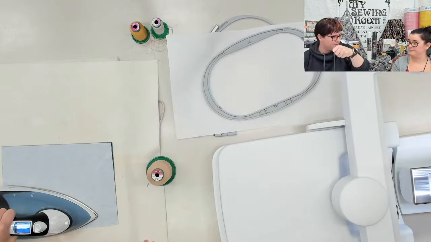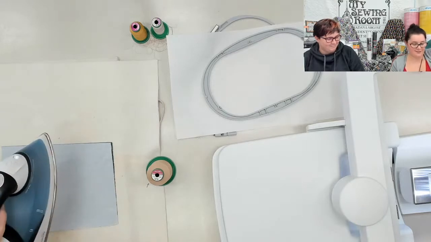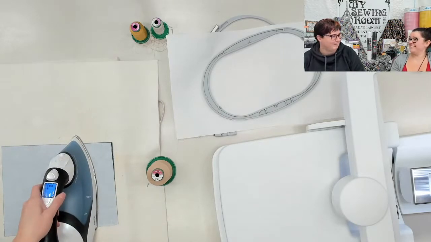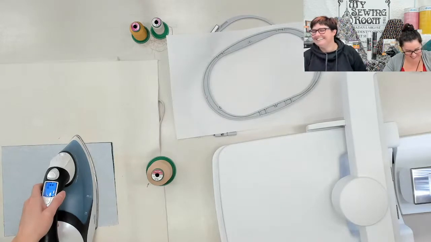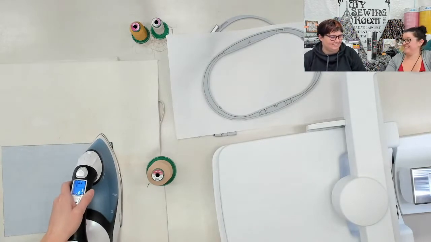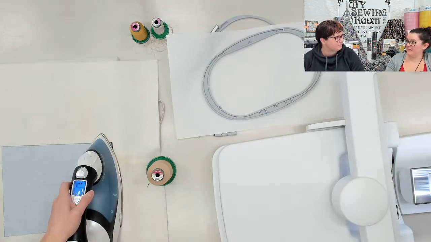Lift and press. You don't like my current attack? Okay. Yeah, it's a pretty big iron. It is very big. And definitely count to the right amount of time. Fusible woven takes about 10 seconds. I wasn't counting at all.